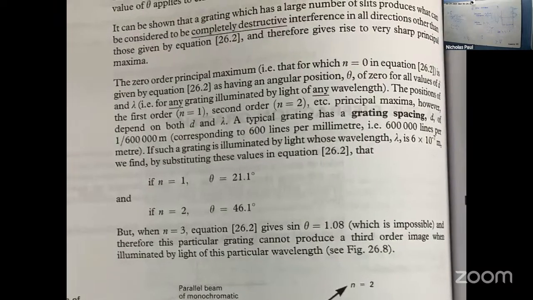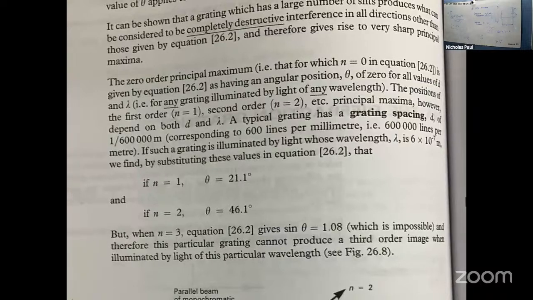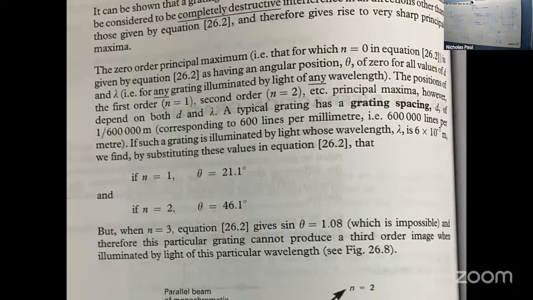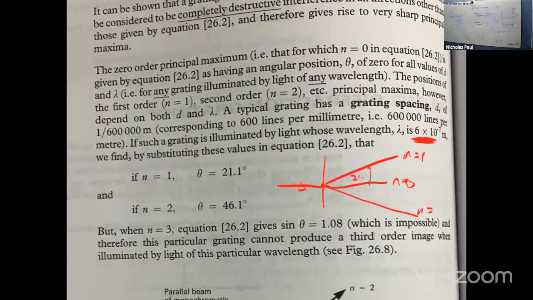Right? A typical grating is 1/600,000 meters. That's the value of d. If such a grating is illuminated by light of that wavelength, then when n is 1, determine the angle. So what it's telling you is that if it is illuminated by this wavelength, when the light is gratinged, this is n0. n1, which is here, will be 21.1 degrees away. And n1 underneath here will also be 21.1 degrees away.